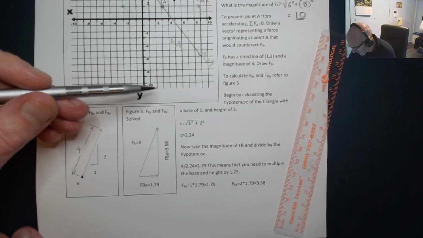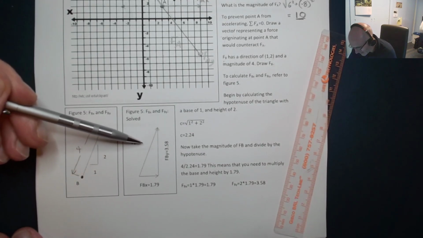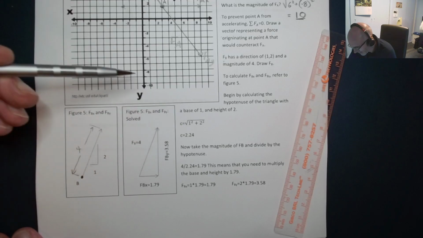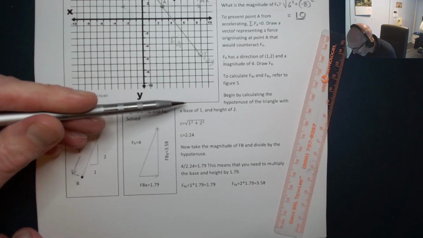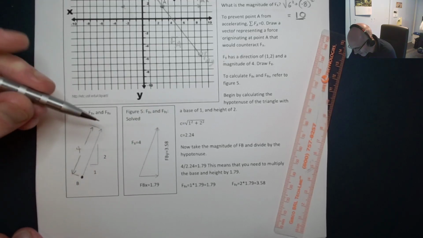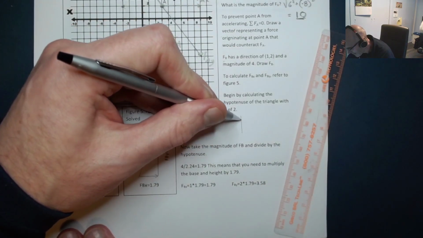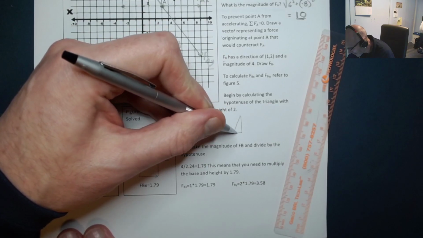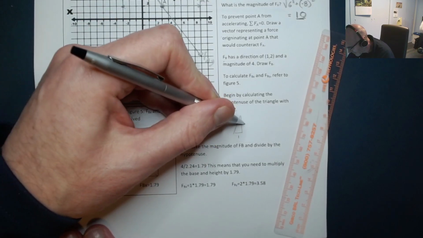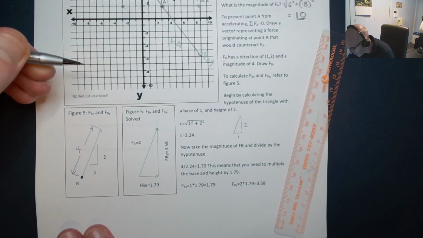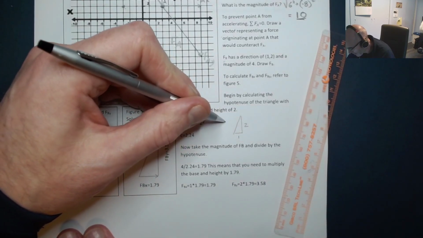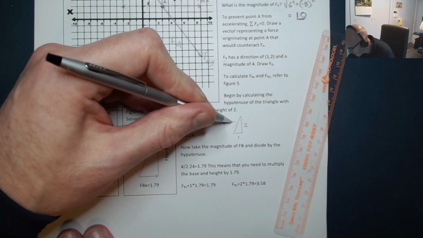All right, so let's see right in here. In here you go through and calculate the hypotenuse of a triangle with height of 1 and 2. So what we're doing is we're saying, well, if I've got a little similar triangle right in here with 1 and 2, then my hypotenuse is going to be 2.24.